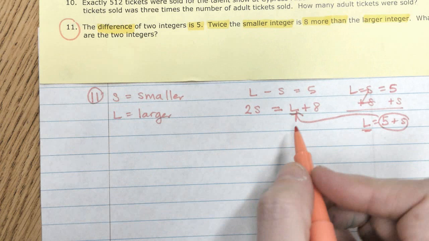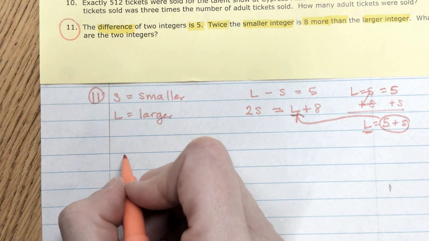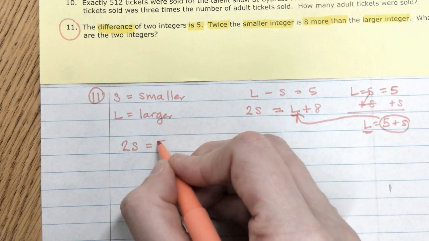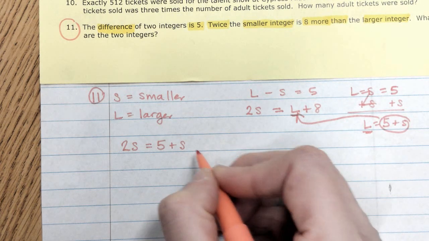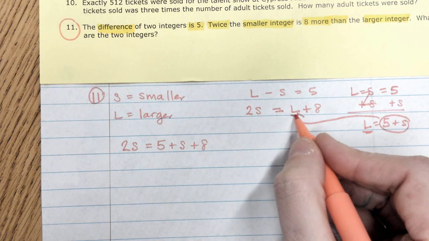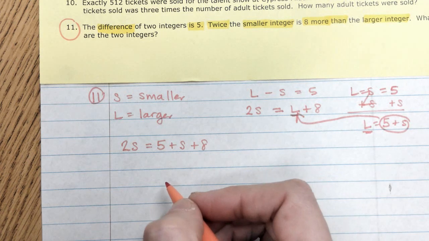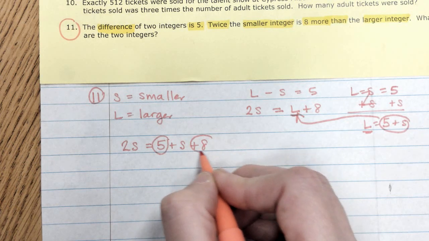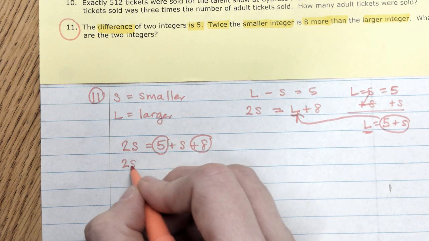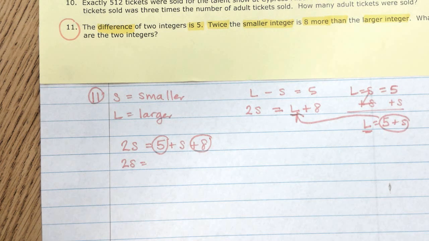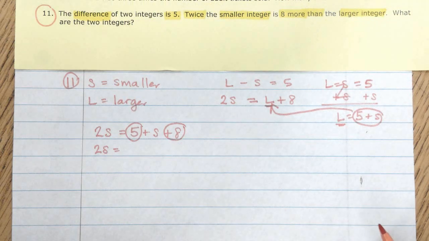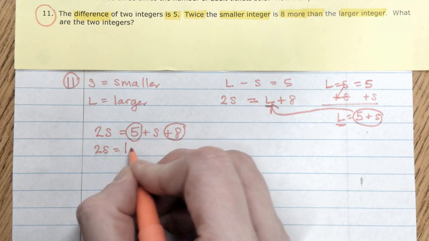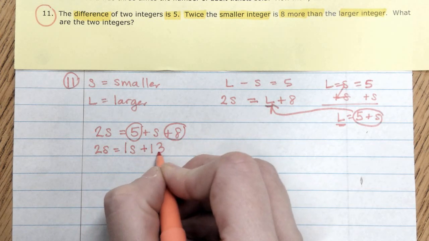Okay, so now let's start with my first step, which is my substitution step. I have 2s equals L, which is 5 plus s, plus 8. All I did was substitute in 5 plus s right there. Now I'm going to combine my like terms. I see a 5 and an 8, so I'm going to combine them. So I have 1s plus 13.